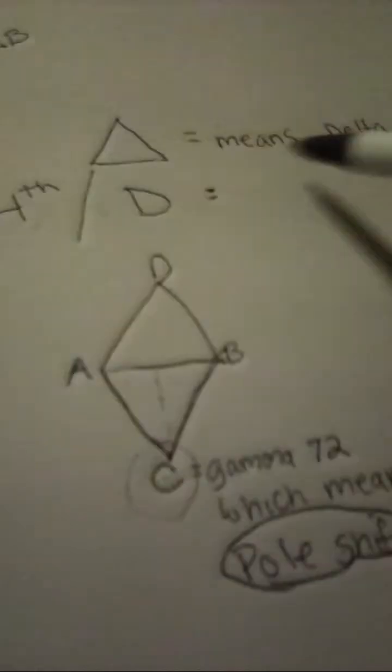Denotes a higher energy. So when that gamma, which is the 72, which represents the pole shift, the pineal is the C, comes up, it denotes a new energy because that's what delta means.